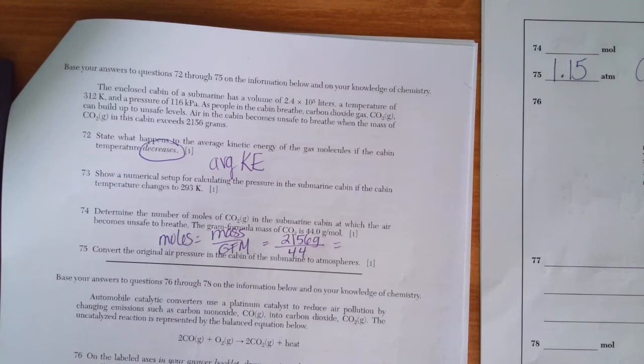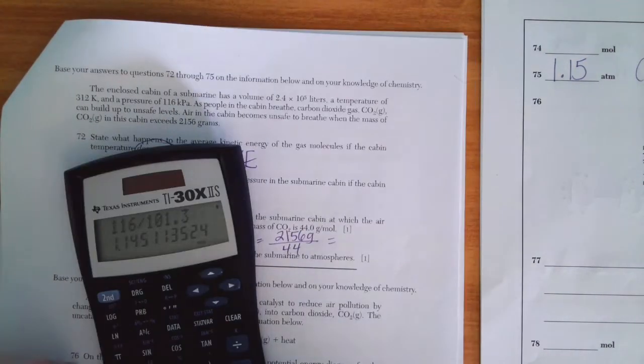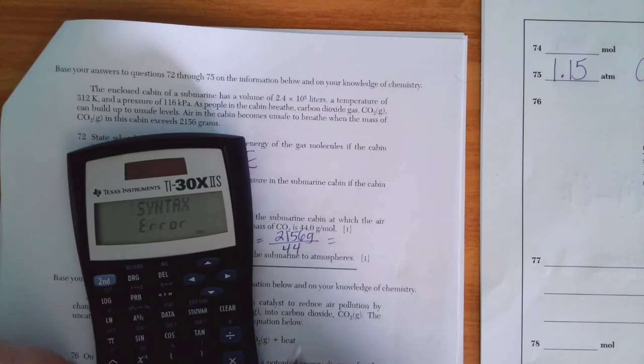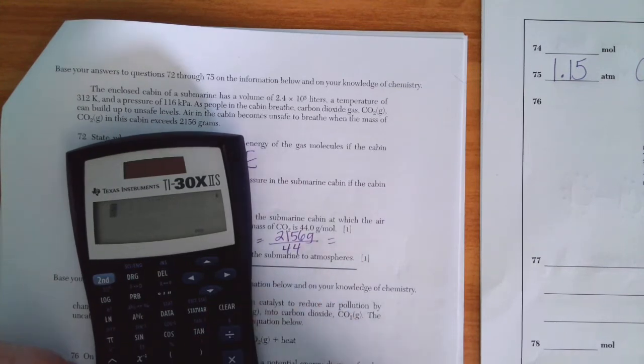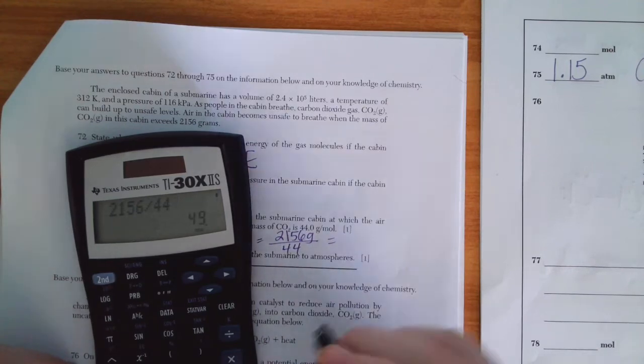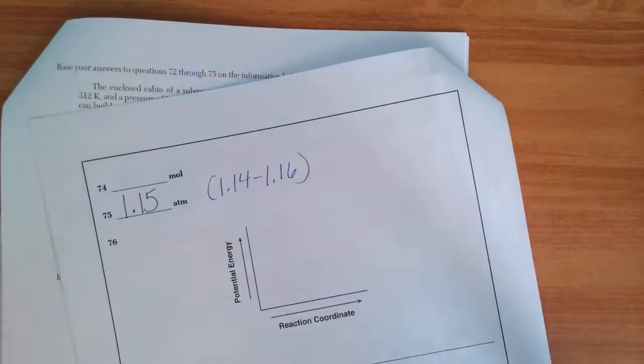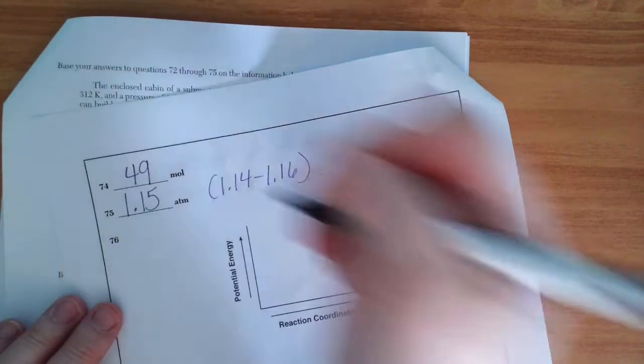So you probably don't know how to do that in your head. So what are you going to have to do? Use a calculator. Right? So 2156 divided by 44 equals, oops, what did I do? 2156 divided by 44. 49 moles. 49 moles.